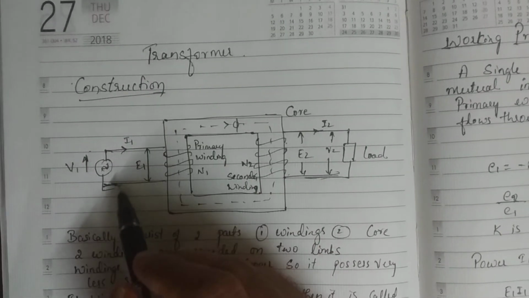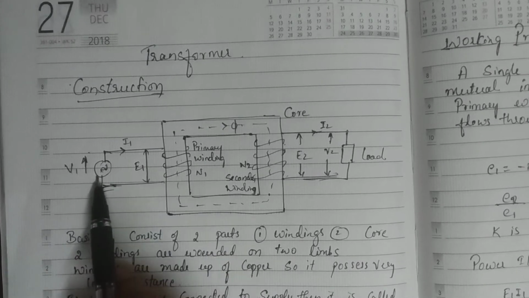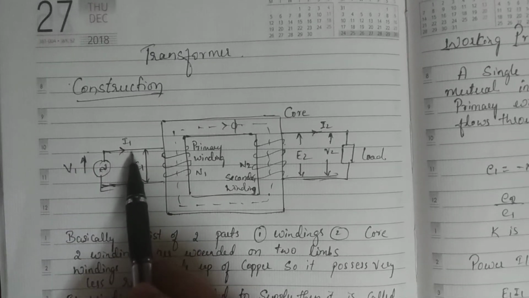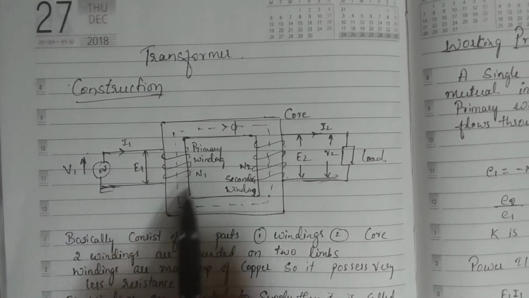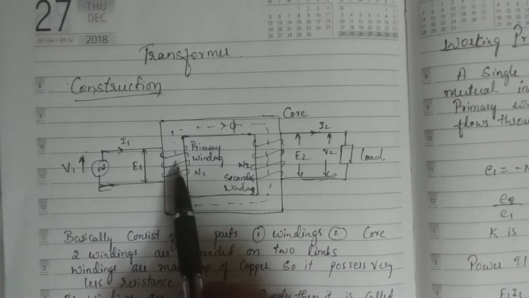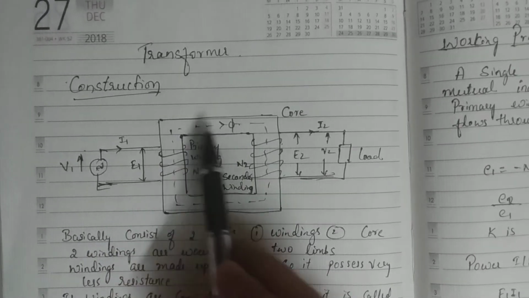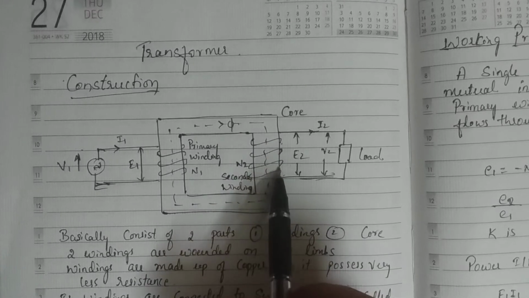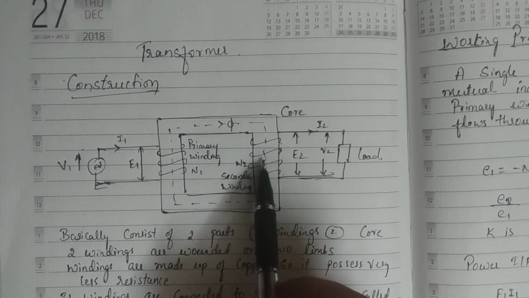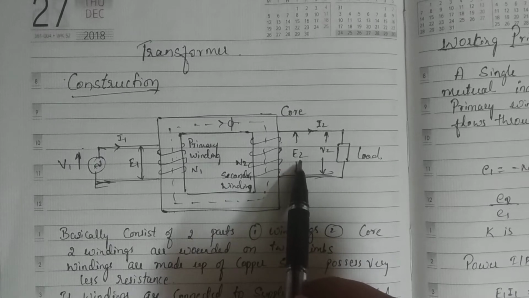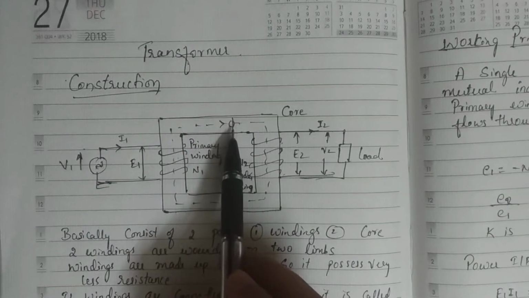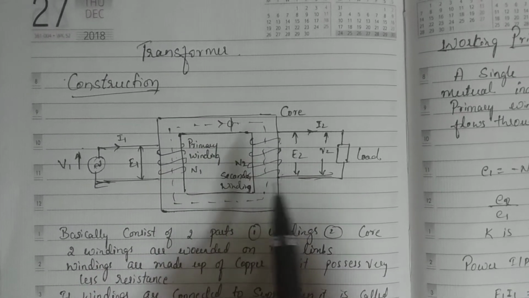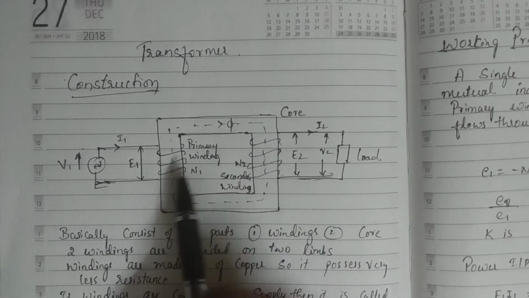If you see this circuit, the primary windings are connected to the supply. Due to this supply, the current I1 is going to flow through this primary winding. When current flows through the primary winding, it is going to produce the flux phi. The same flux is going to flow through the secondary winding to produce the EMF E2. So basically, the same flux flows through the primary winding as well as the secondary winding. That's why we call it mutual inductance.